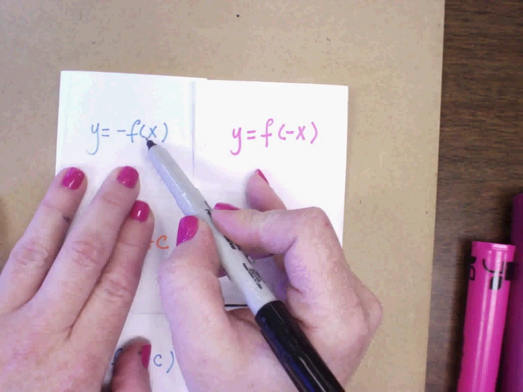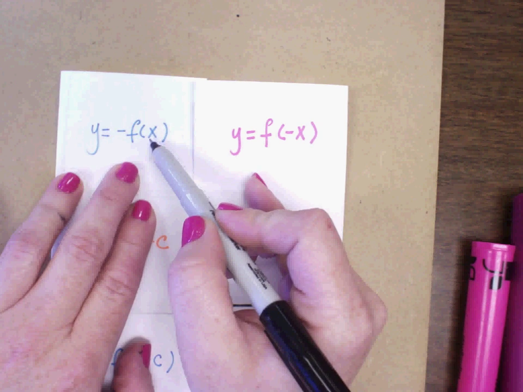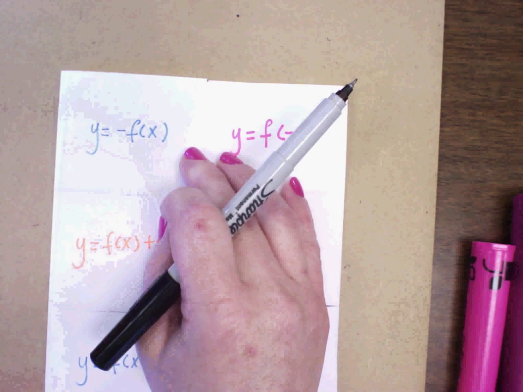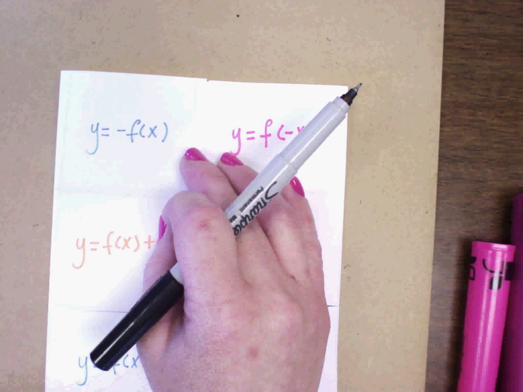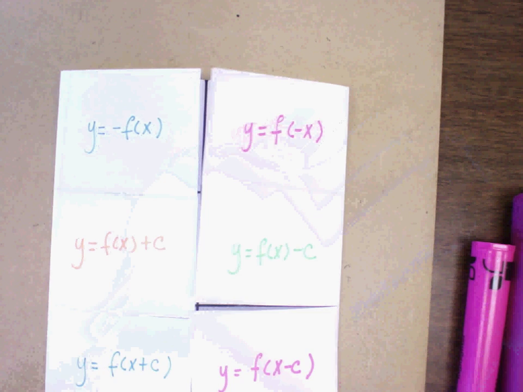All right, so the parent function is x. F of x is always going to be x. And when it's x, it goes up. So when it's negative x, what do you think is going to happen? It's going to go down because the slope completely changes, right?